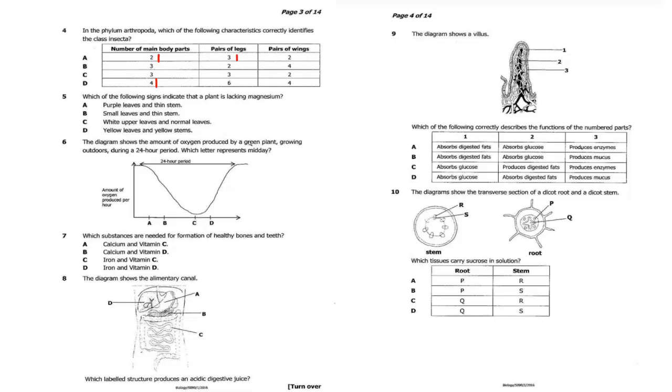Pair of wings, what is the pair of wings here? So for this one, the pair of wings is 2. So the answer therefore is C. So 3, 3, 2. The pair of wings is 2.